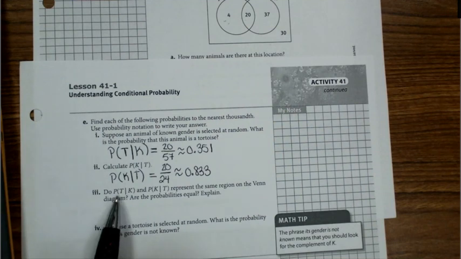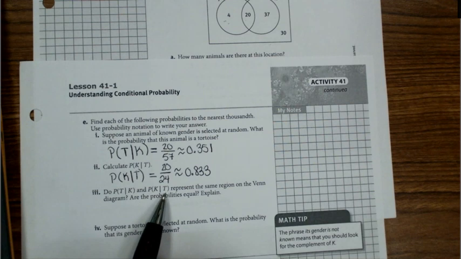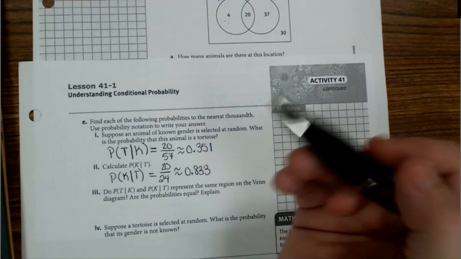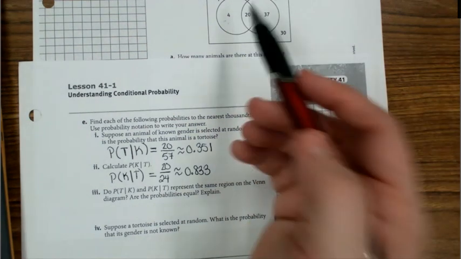Do the probability of T given K and the probability of K given T represent the same region on the Venn diagram, and are the probabilities equal? And explain. They do represent the same region because it represents the 20, right?